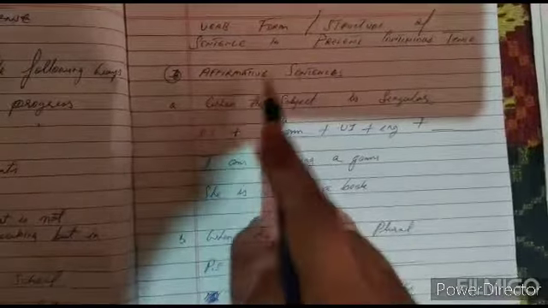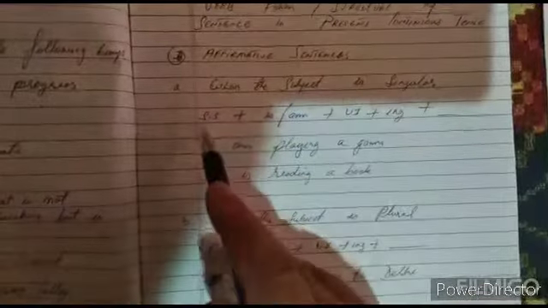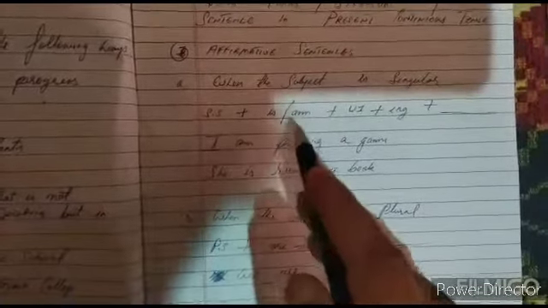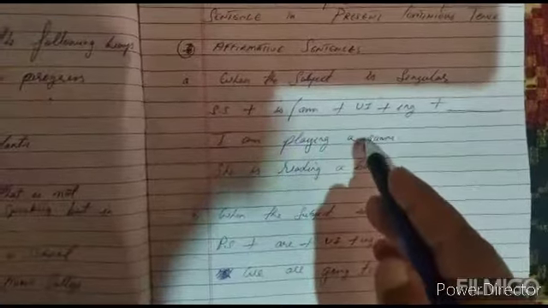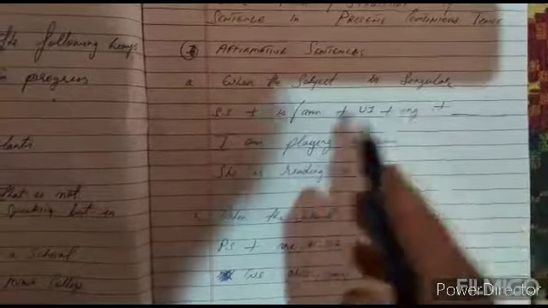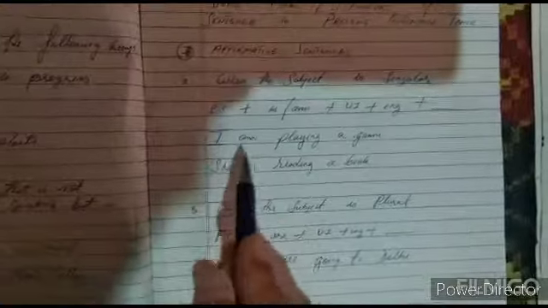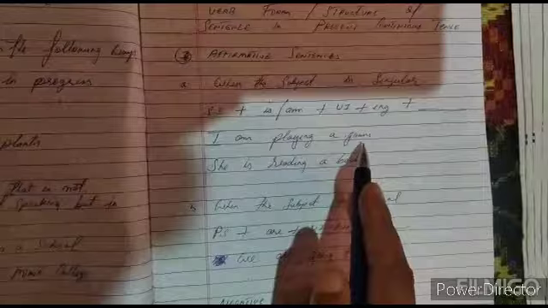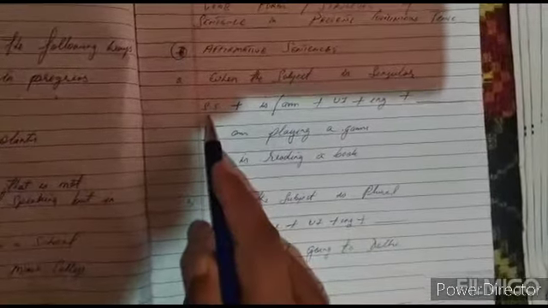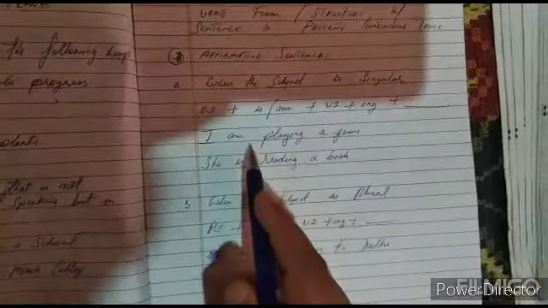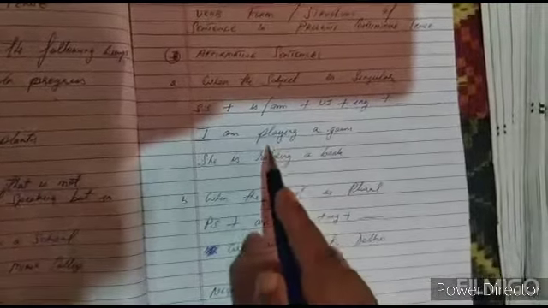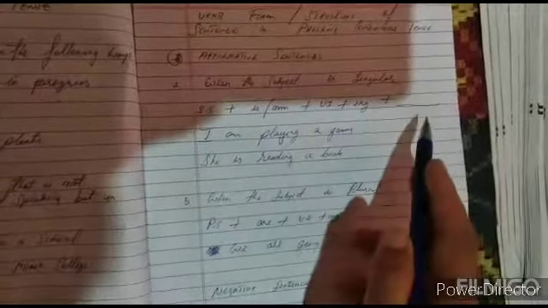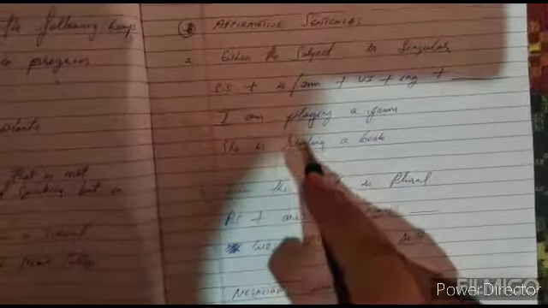Now when a sentence is affirmative or positive, and the subject is singular: subject plus is or am plus first form of verb plus ing plus object. Now when the subject is singular, for example, I am playing a game. So I is the singular subject, I've added am, first form of verb play plus ing, playing a game, an object. So the sentence will be I am playing a game.